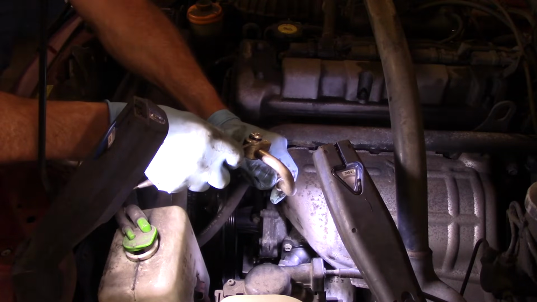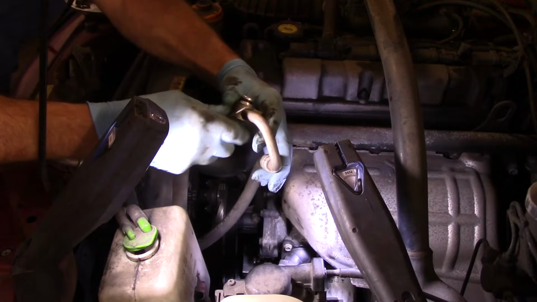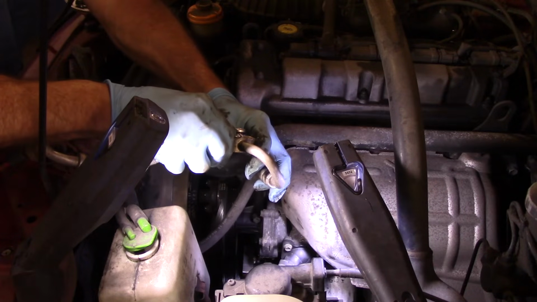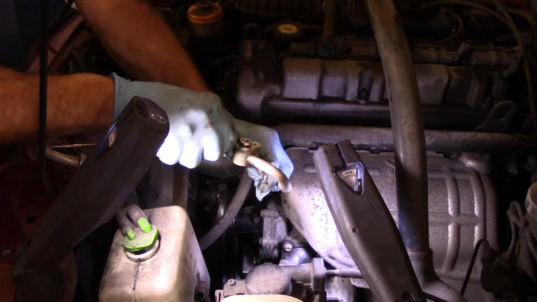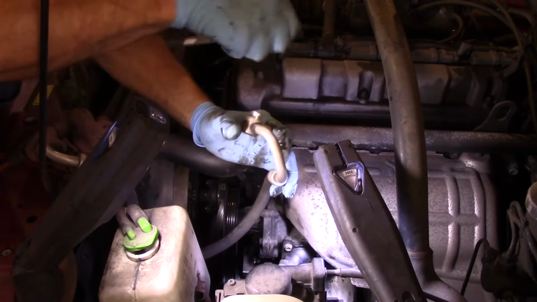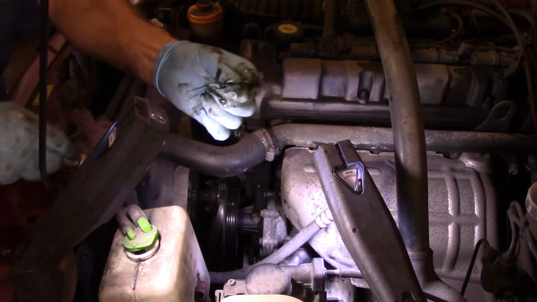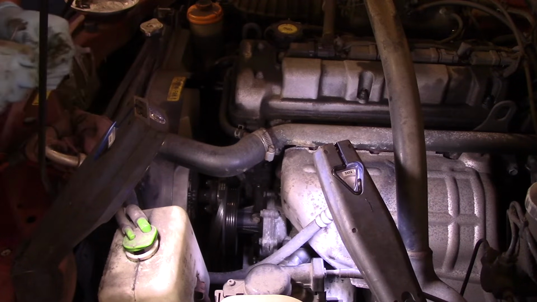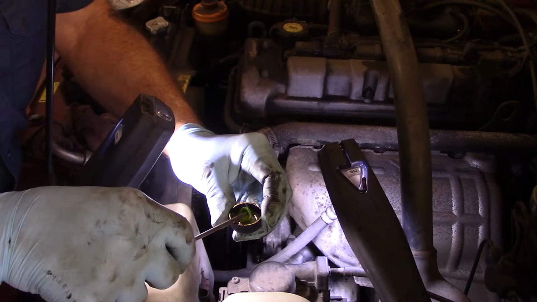Again, I always use a scribe because this way I can hook the O-ring and take it out so we don't lose it, so we can match it up with the new O-ring that we need. So let me match this up and we'll put the new one back on there. We have a new O-ring. I have it soaking in oil before you put it back on there.